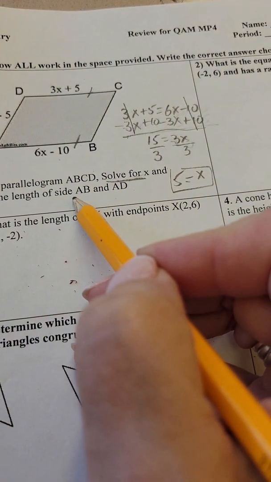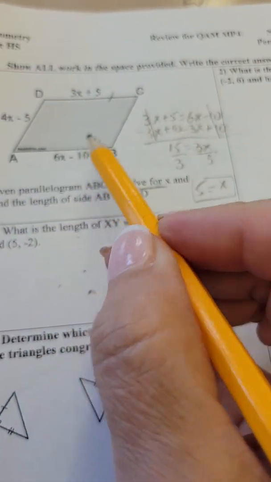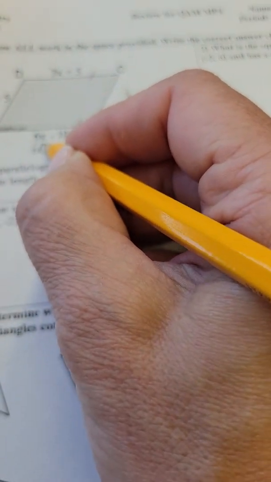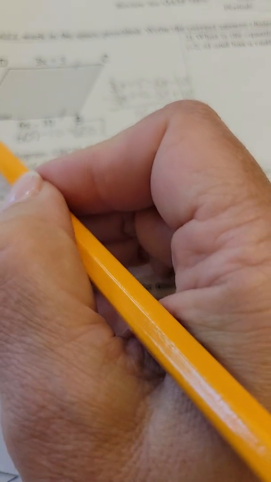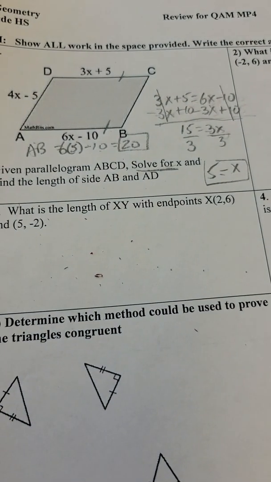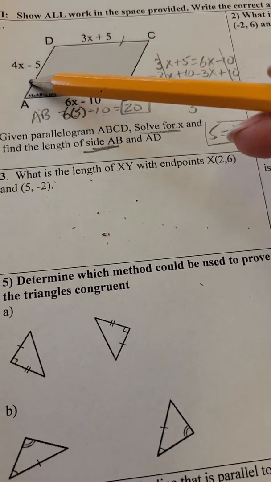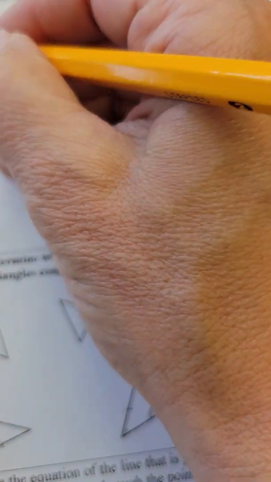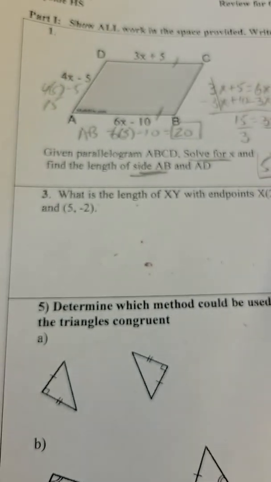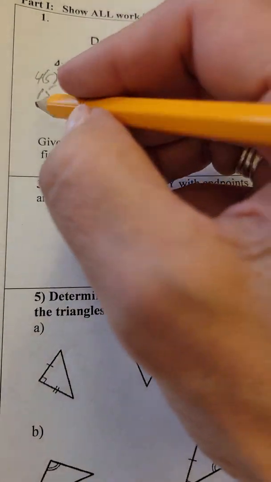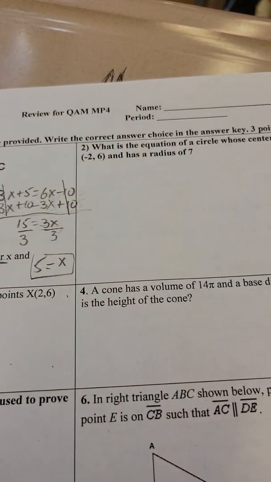Now we have to find AB. So AB is here, x is 5, so we substitute 5 in here. 30 minus 10 is 20. So that's AB. Okay, we did this. And AD is here, so we substitute 5 for x. 20 minus 5 is 15, and AD is 15. Okay, number 2.